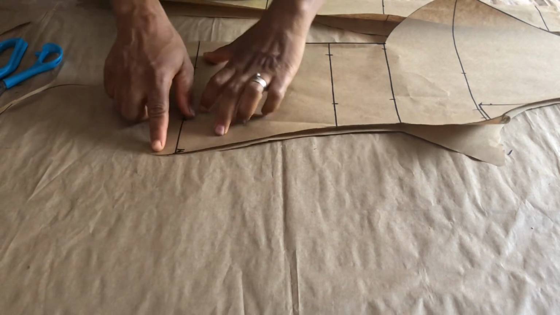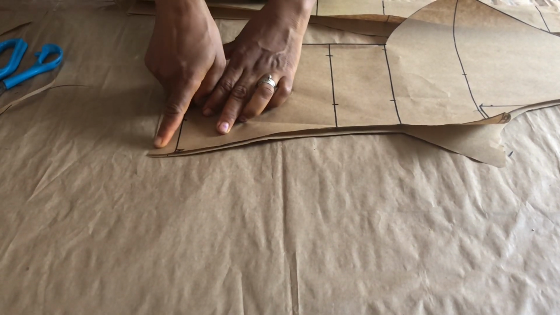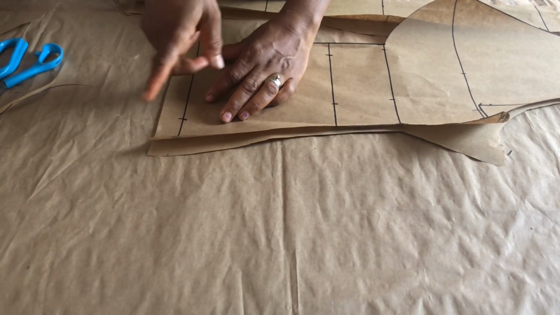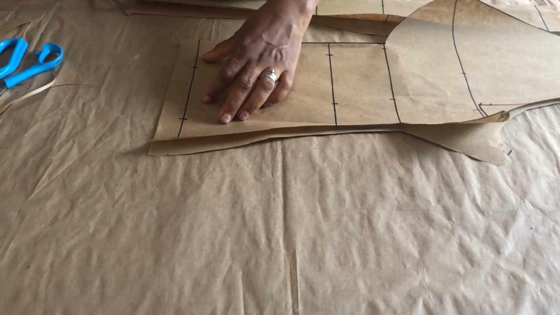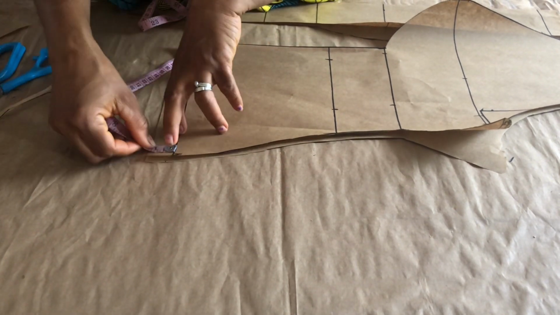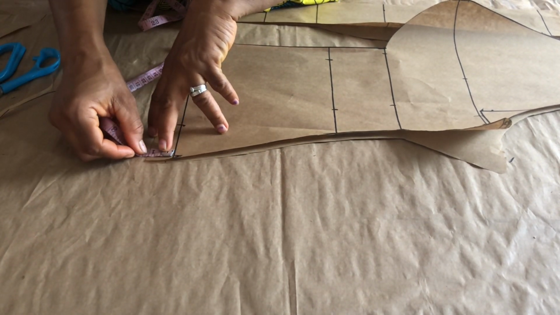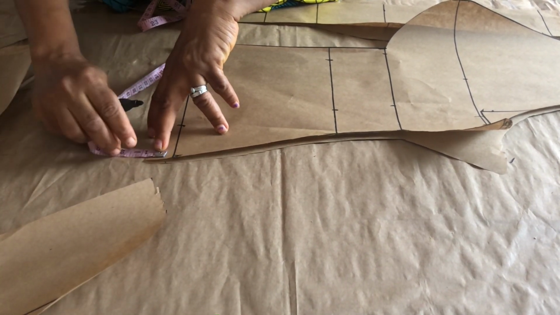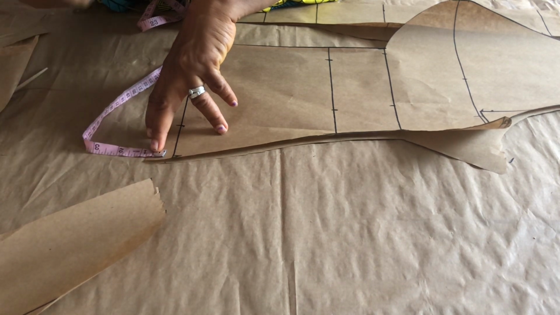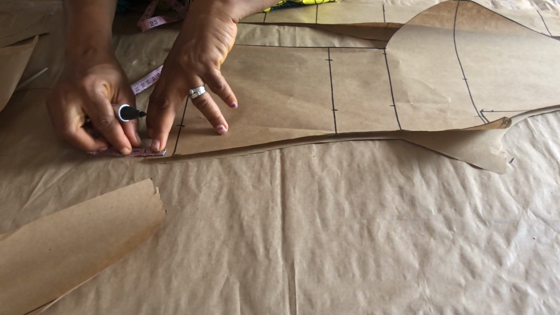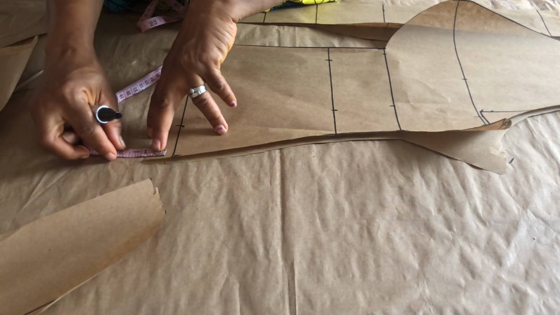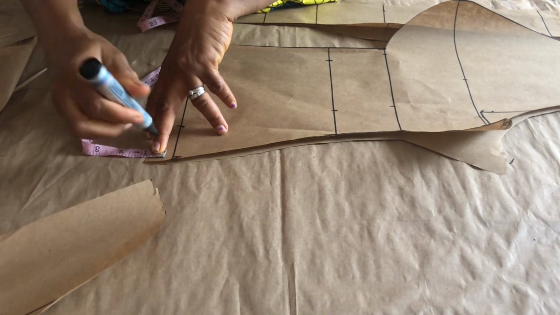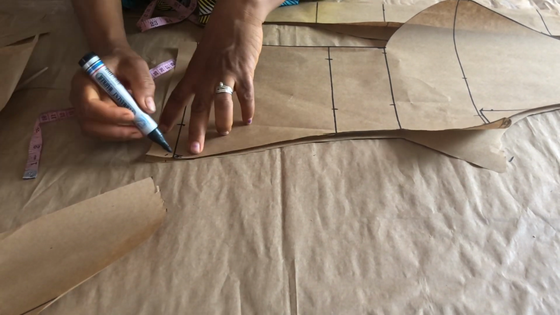At this point, for it not to come out protruding here in a very funny way, you are going to come up with like 1 inch, or half an inch, it depends on your choice, but I'm going to be using 7.5 here, and you are going to curve.